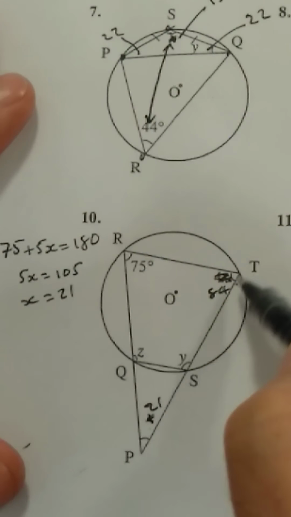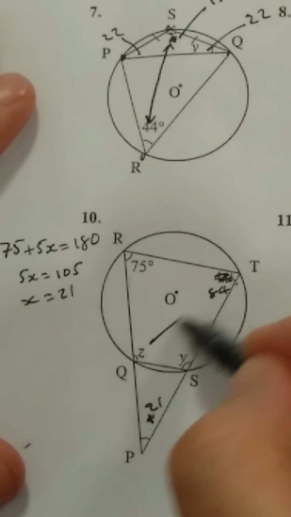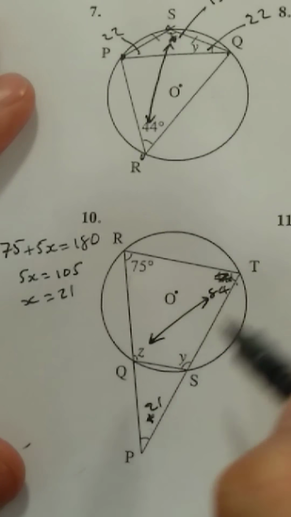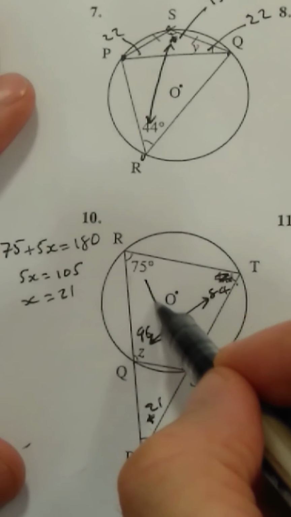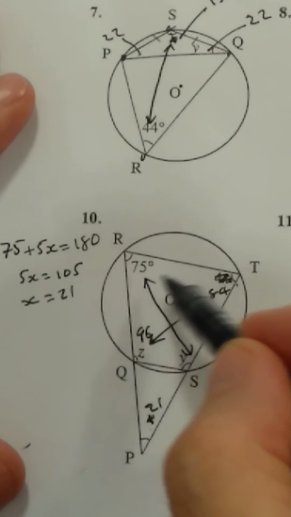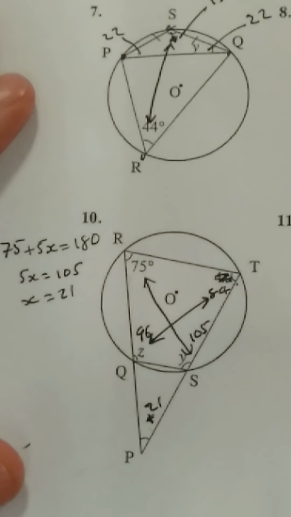I've got a cyclic quadrilateral now here. So those two must add up to 180, which means that this one must be 96. And these two must add up to 180, which makes this one 105.